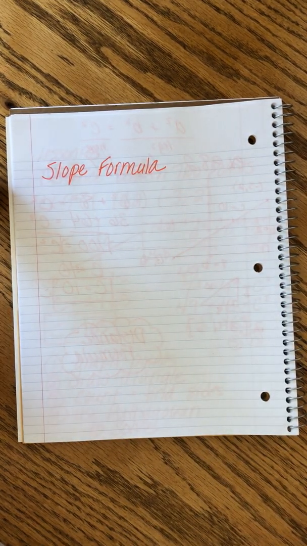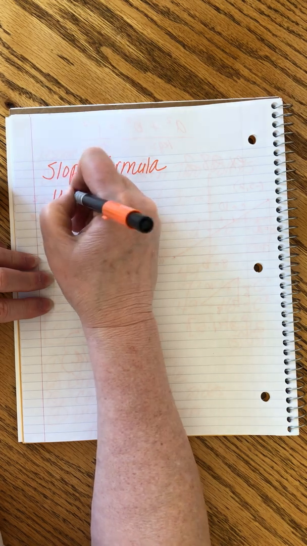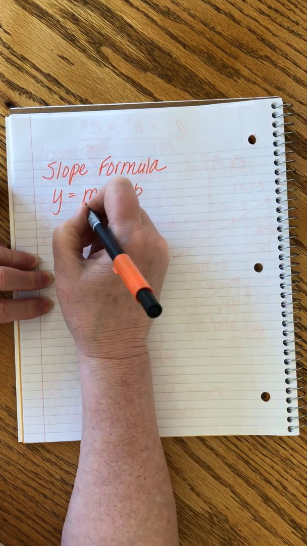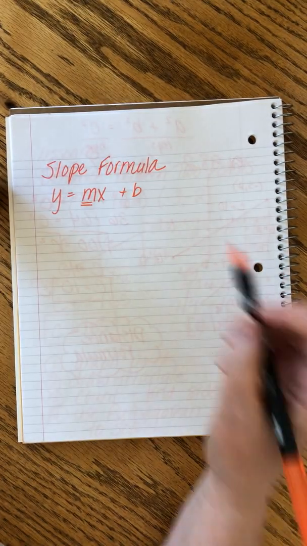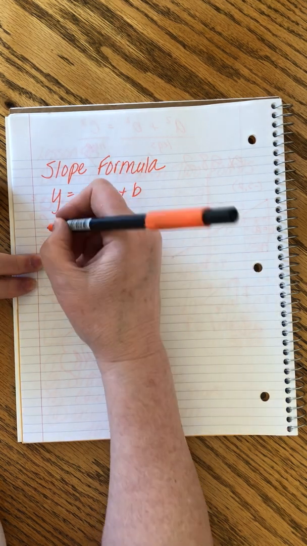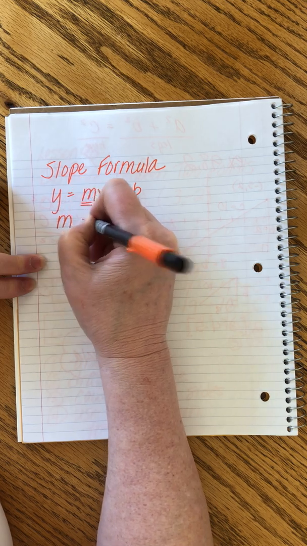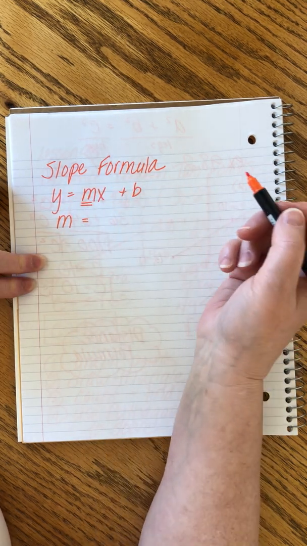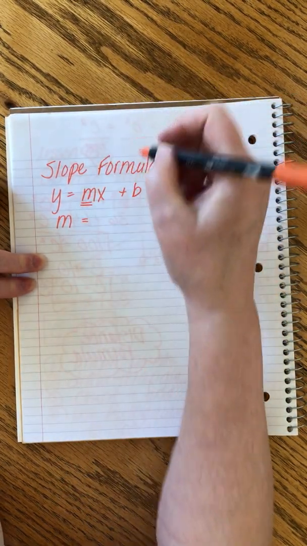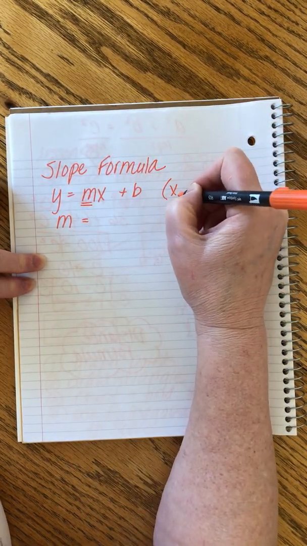Okay, so with slope formula, what we're doing is we're talking about the equation of a line, right? This is our slope. And we're going to explore a formula that allows us to calculate this slope in a new way. The formula looks like this. To find the slope, what we're going to be given is a pair of matching points. And they're going to look like this.